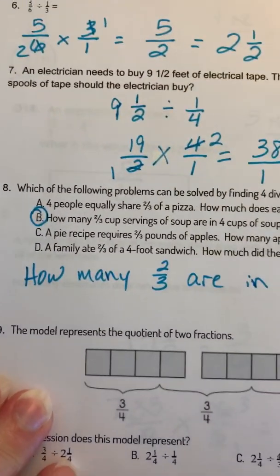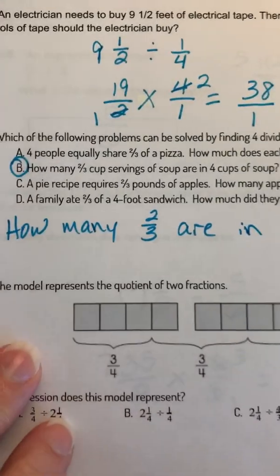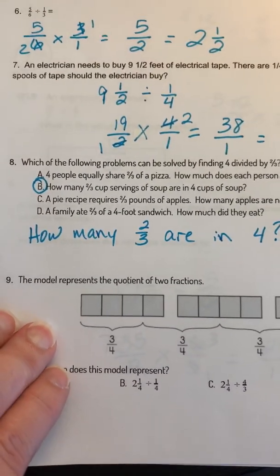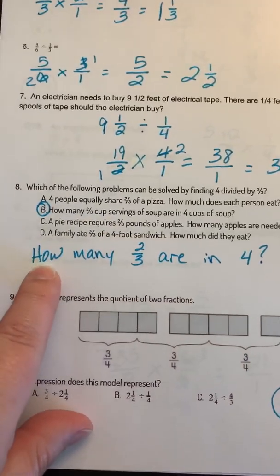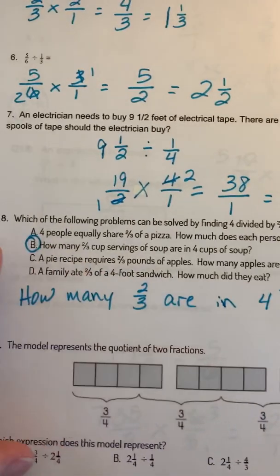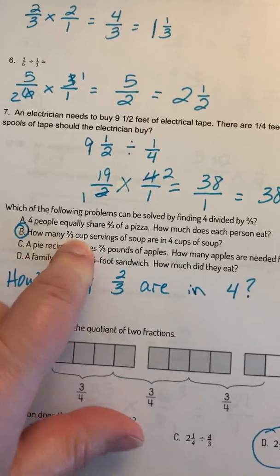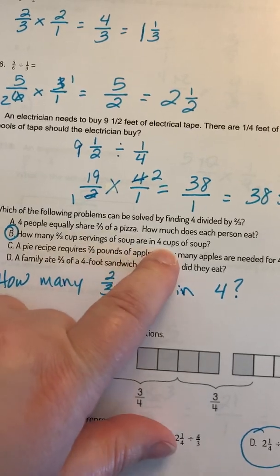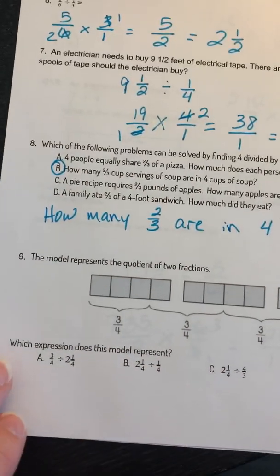Number 8, which of the following problems can be solved by finding 4 divided by 2/3? So if you remember, I used this phrase, how many blank are in blank, and I filled it in: how many 2/3 are in 4. And letter B really follows that almost to a T. How many 2/3 cup servings of soup are in 4 cups of soup? So B is the answer.